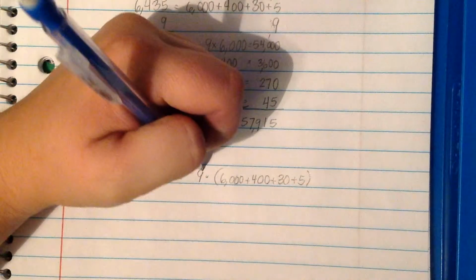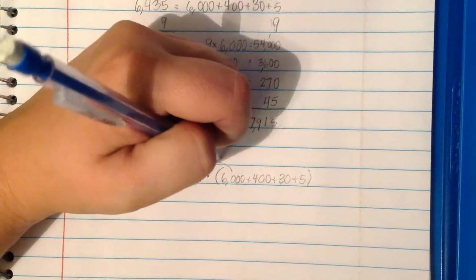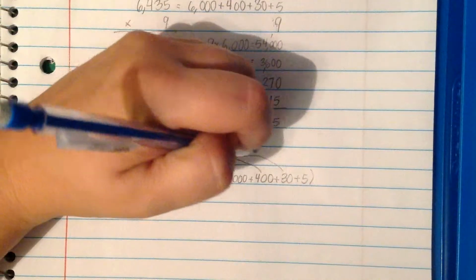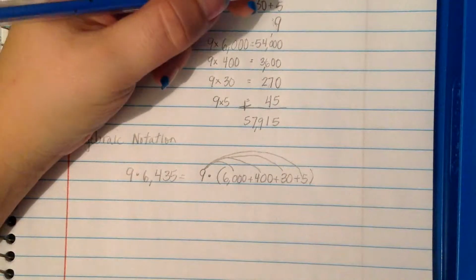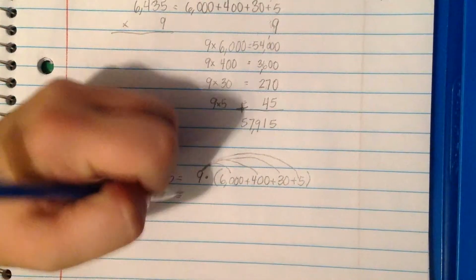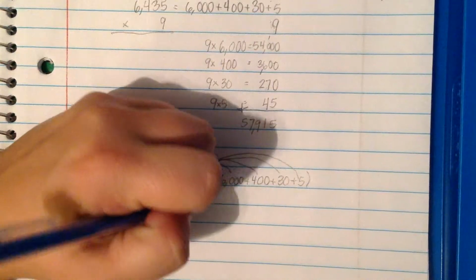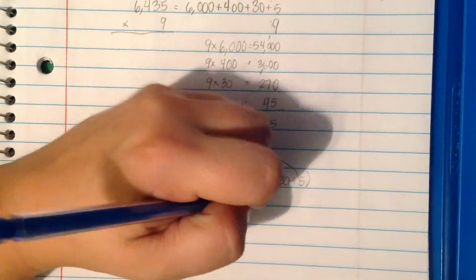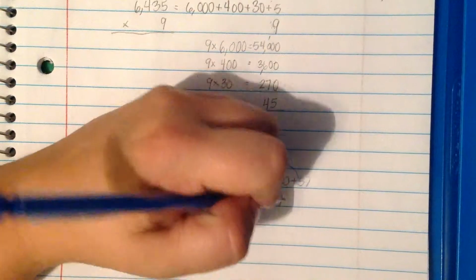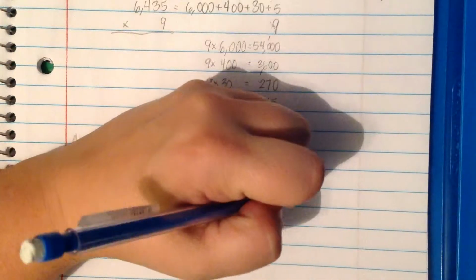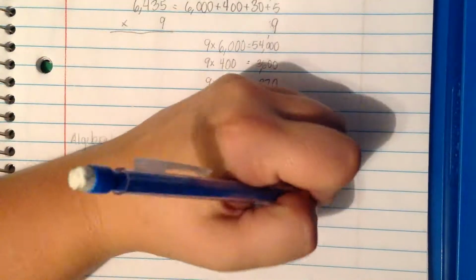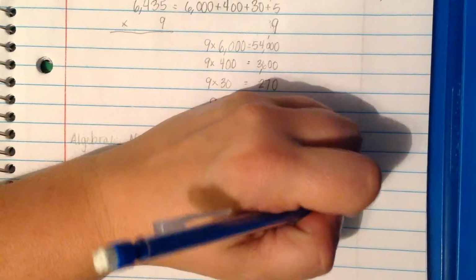And then remember the distributive property says I'm going to take this number and I'm going to distribute it to each number and multiply. So if I have 9 times 6,000. In between each one is a plus sign. Parentheses 9 times 400. In parentheses plus 9 times 30. In parentheses plus 9 times 5.